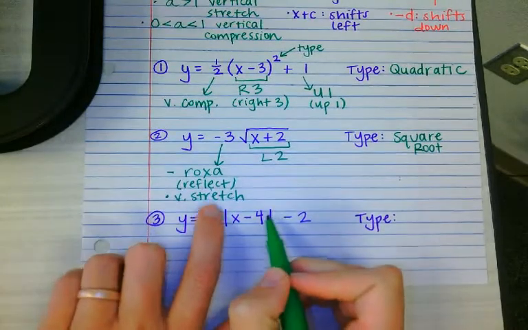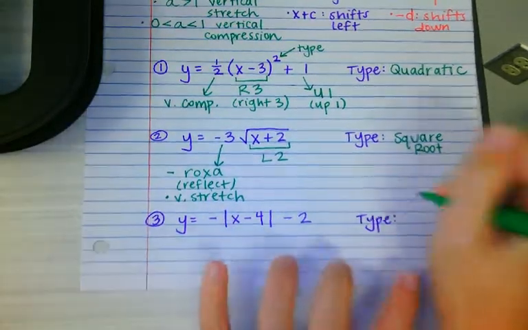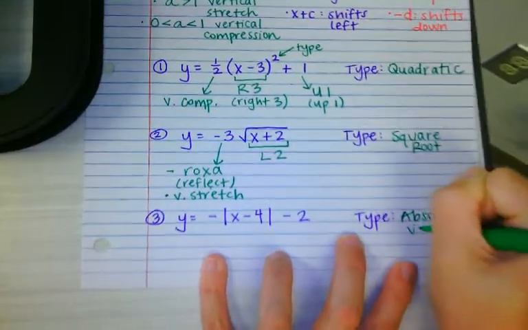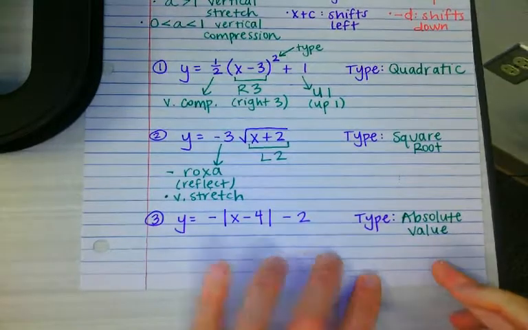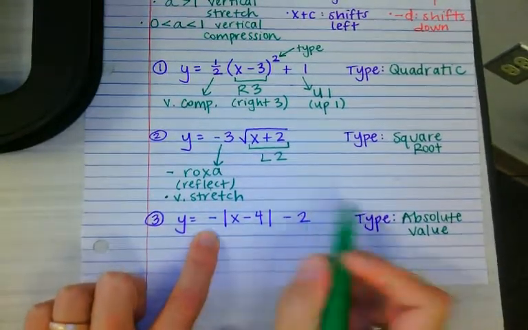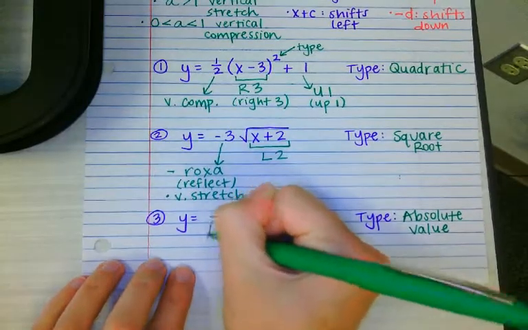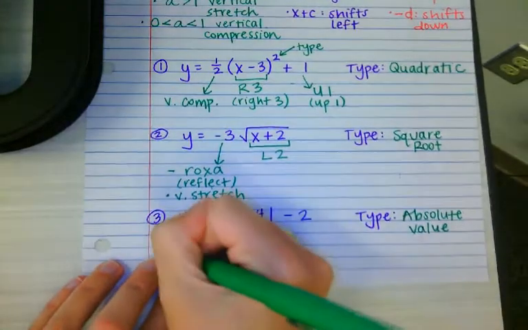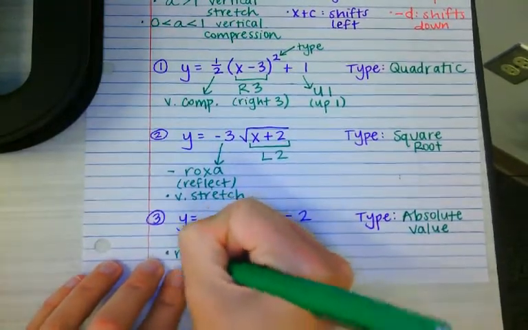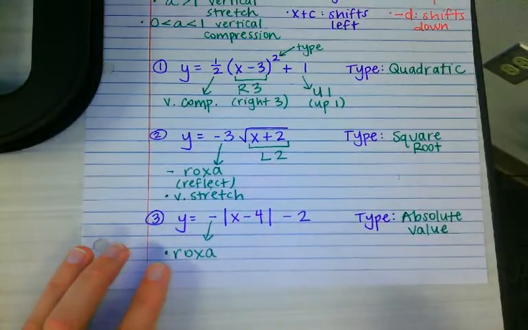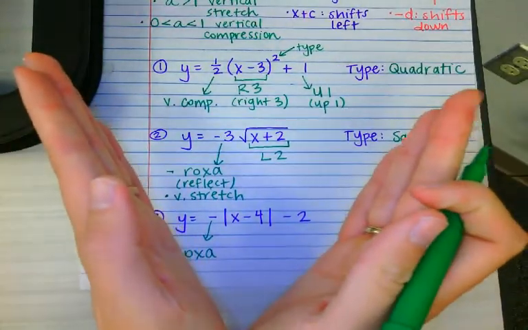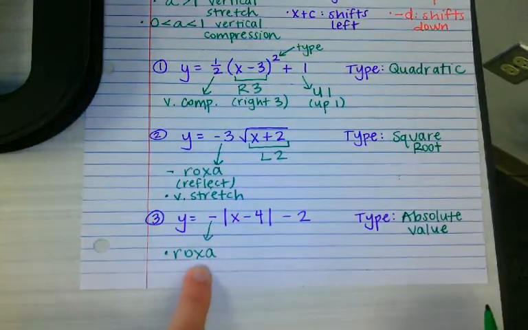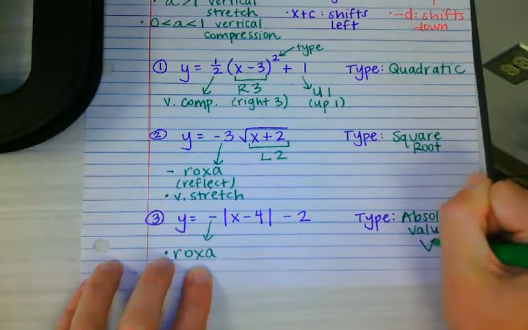Okay, so see this one, the fact that I put it in these absolute value lines should be letting you know that this is absolute value. And then let's go part by part. The front number could stretch, compress, or reflect. I just have a negative. So it looks like I have a reflect over the x-axis. So instead of that V opening up, it would actually be opening down when it gets flipped, because absolute value is our V-shaped graph.